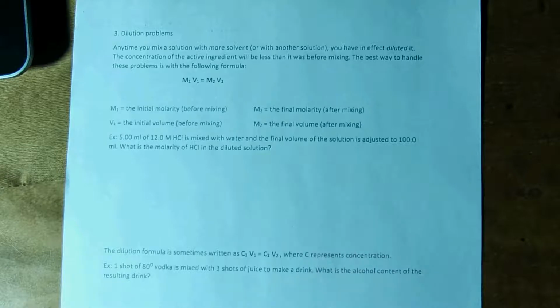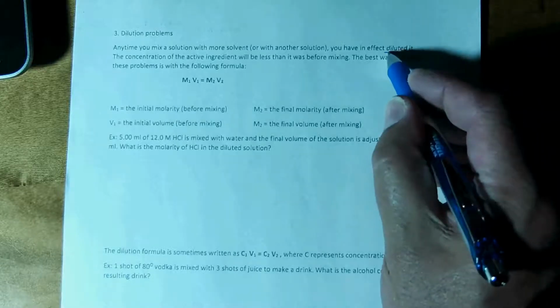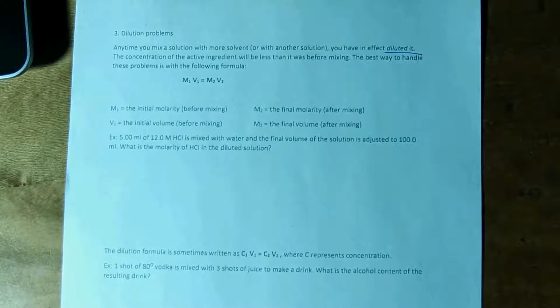When you mix two solutions together, all the molarities end up changing. You've effectively diluted the solutions. So anytime you mix two things together and you want to keep track of the molarity or the concentration of the stuff you're interested in, you use the dilution formula.